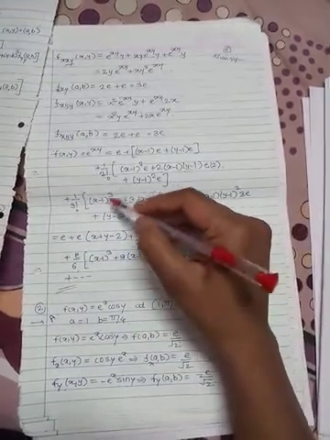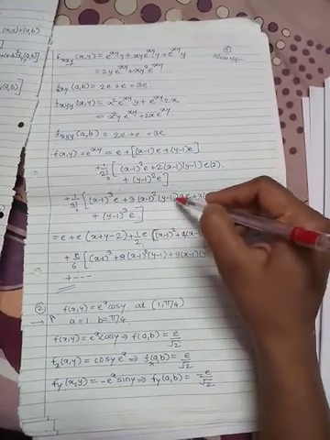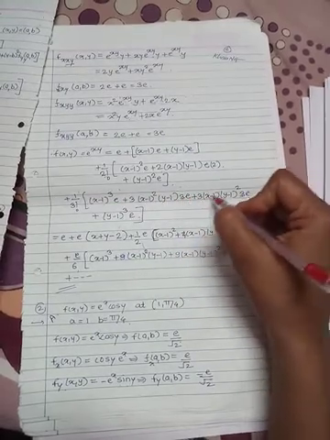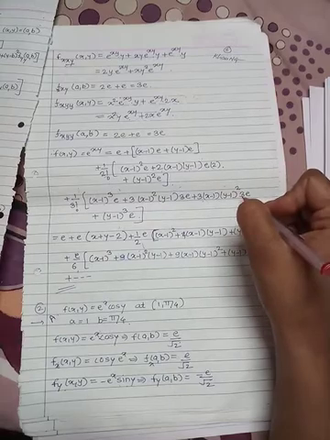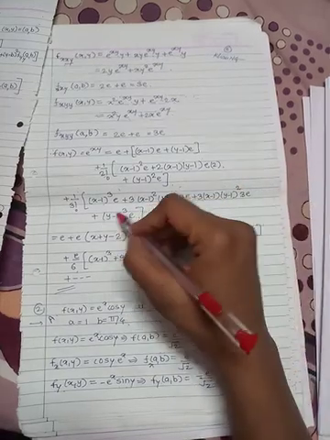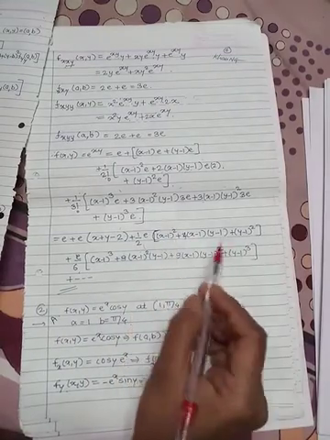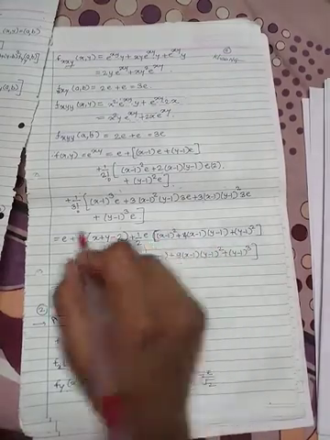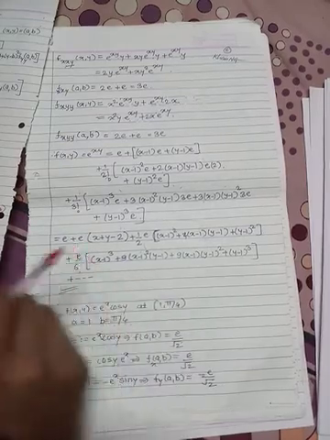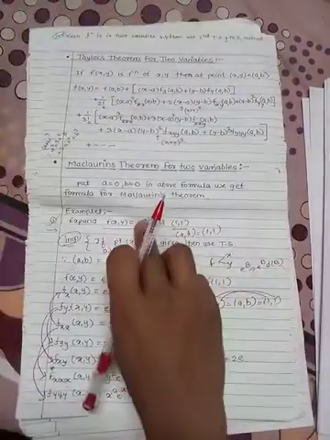Take e common. So (x minus 1) cube, 3(x minus 1) square (y minus 1) into 3, plus 3 into (x minus 1)(y minus 1) square into 3, that is 9, plus (y minus 1) cube. So this is your answer, no need to expand this square and cubic term. So this is your expansion of the given function e raised to xy.